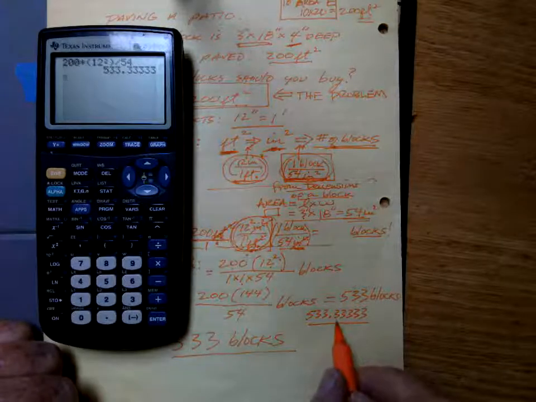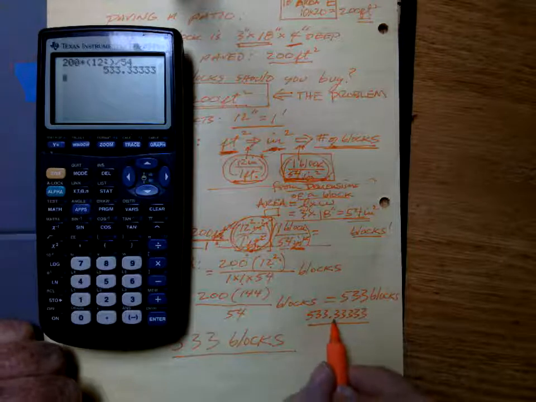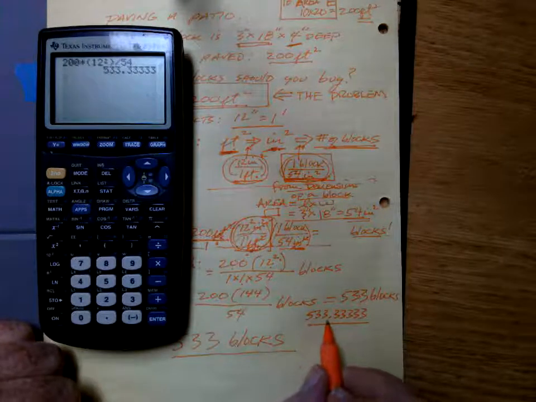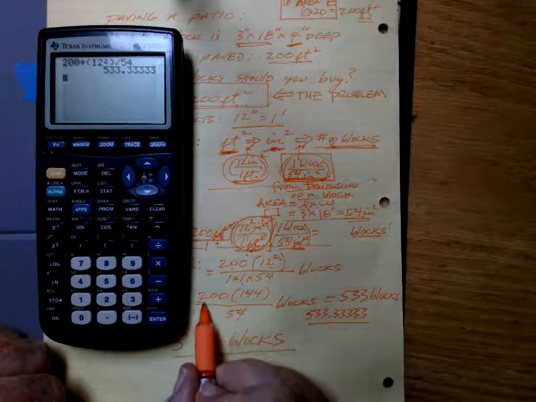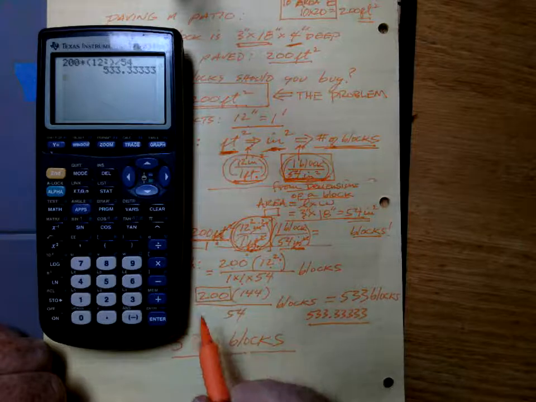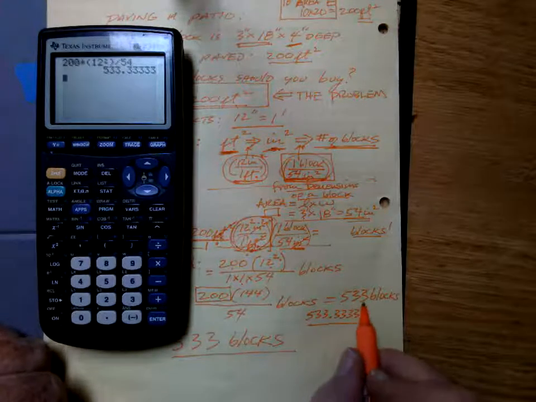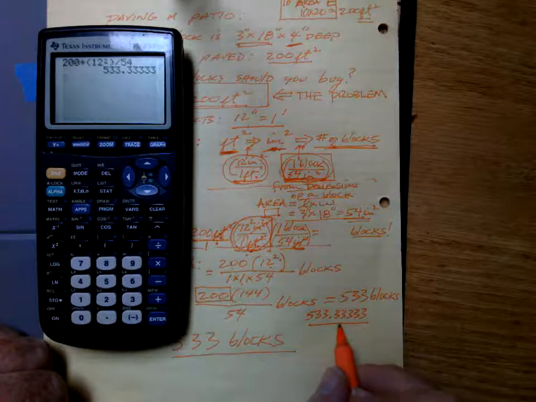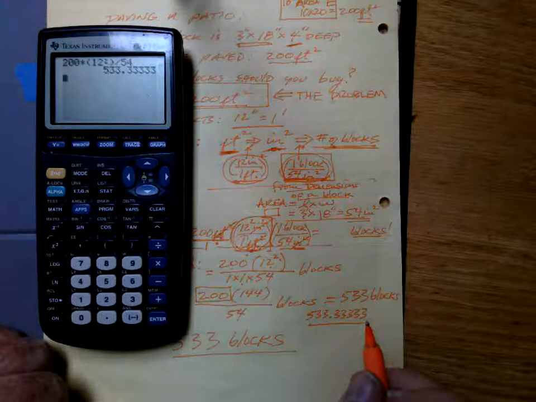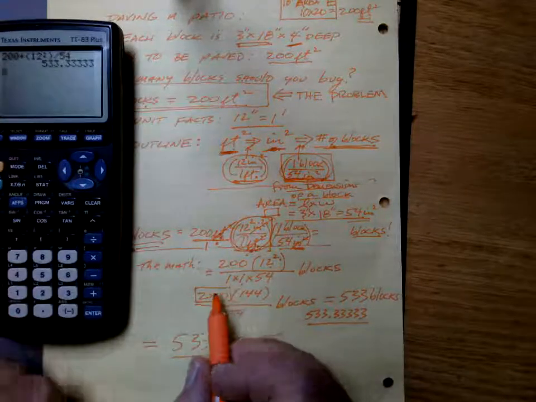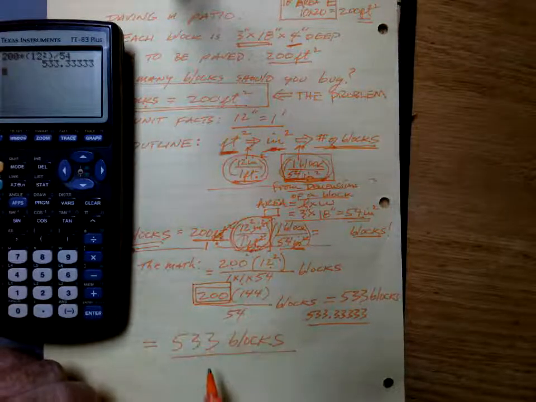We can't buy 0.33333 blocks, but we could buy 533 blocks, if you thought that this original 200 square feet was slightly larger than you needed, or you could buy 534 blocks to be sure that you had enough to cover the area. Depends, of course, on the original computation of what the area is that you wish to cover.